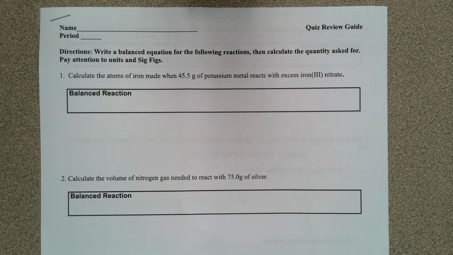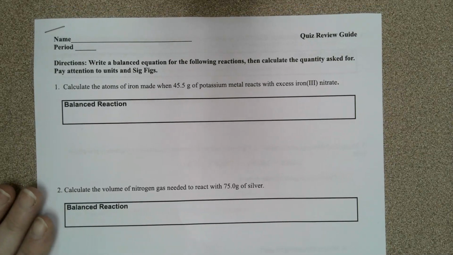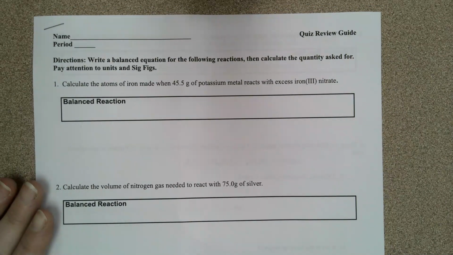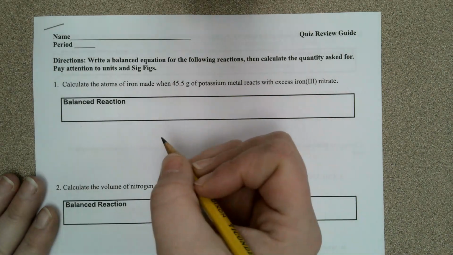Okay, so we're going to go through a couple of examples on the review guide that you got today. We're going to go through some stoichiometry ones, and then I'll go through a limiting reactant problem as well. So let's take a look at number 1. It says calculate the atoms of iron made when 45.5 grams of potassium metal reacts with excess iron 3 nitrate. So first thing you do is write your equation.